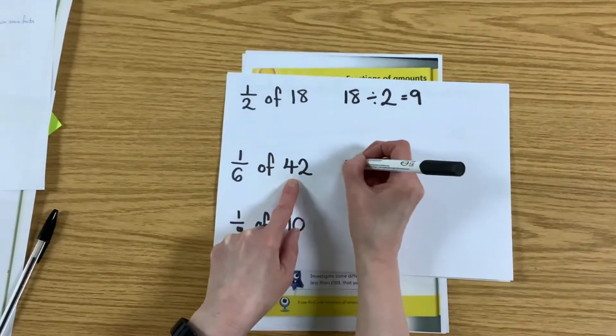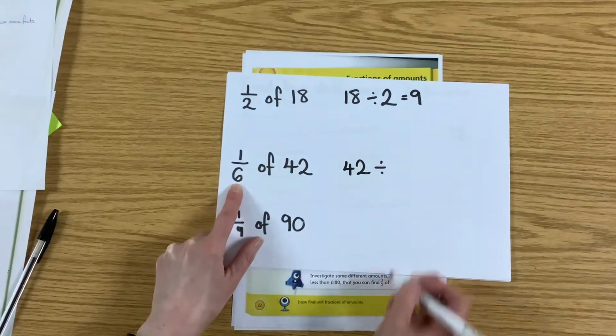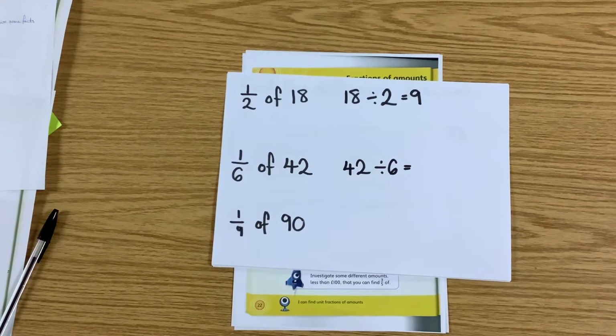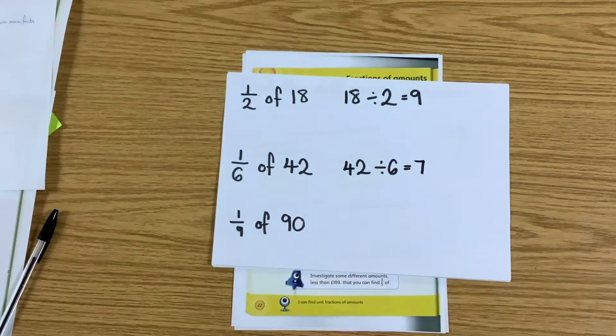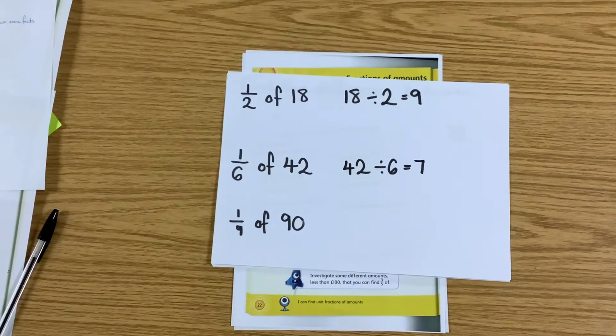What's 1/6 of 42? Well, take your 42. Divide it by the number on the bottom of the fraction. So 42 divided by 6. Think about your 6 times table, counting sixes until you get to 42. 42 divided by 6, yep, it's 7. So 1/6 of 42 would be 7.